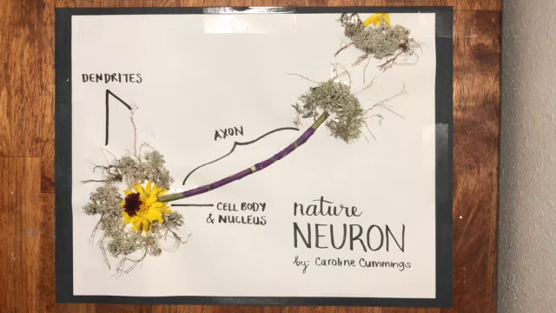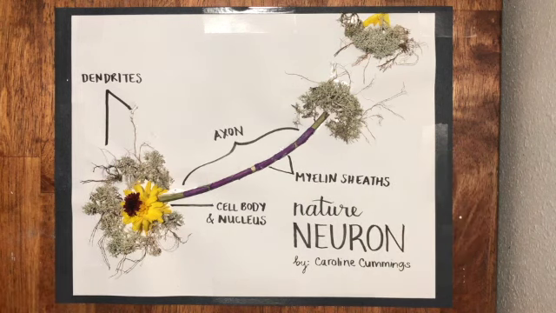The axon is a single long fiber connecting the cell body with the terminal branches. Information passes down the axon to other neurons or gland cells. Some axons are covered in myelin sheaths, which are segments of fatty tissue made from lipids that provide insulation, protection, and increased transmission speed of neural impulses.